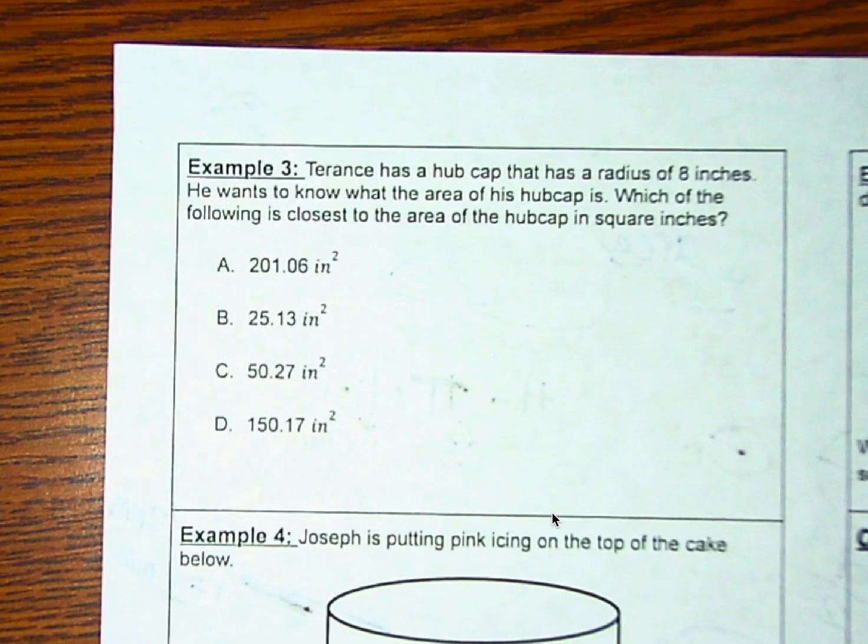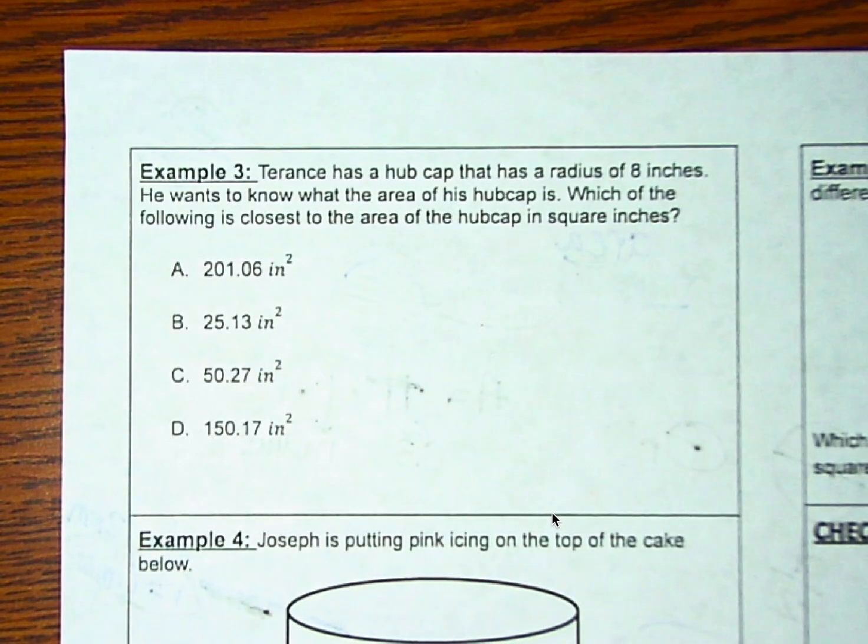So on the back, we're looking at example number 3. Terrence has a hubcap that has a radius of 8 inches. He wants to know what the area of the hubcap is. Which of the following is closest to the area?